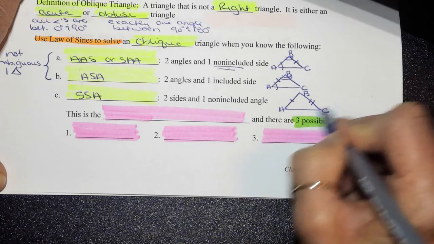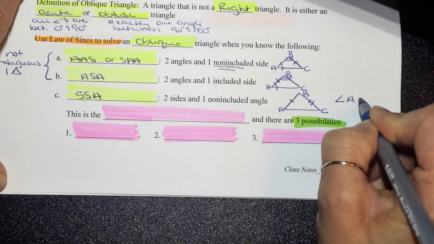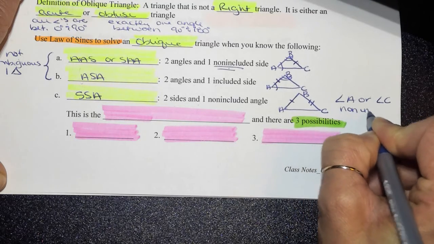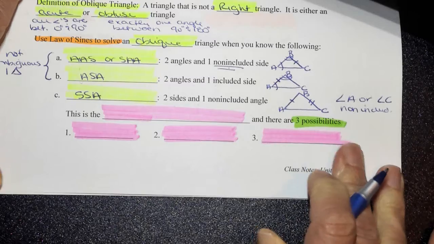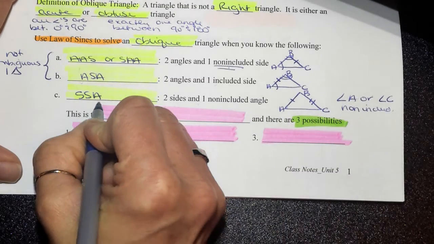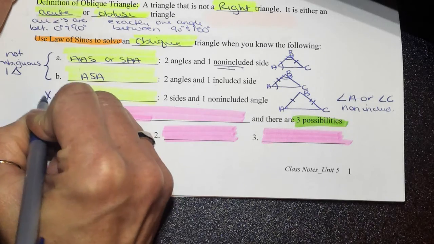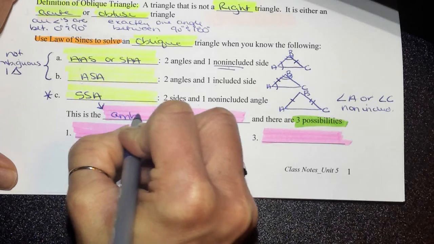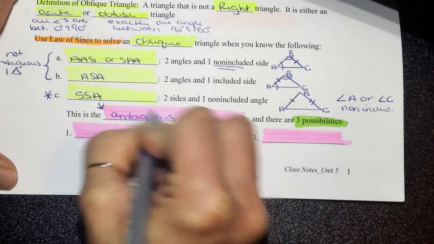And then you would have the scenario of either angle A or angle C, which would be the non-included angle. So it could be this angle or it could be this angle. And this right here, side-side angle, is known as the ambiguous case, meaning it's not clear.